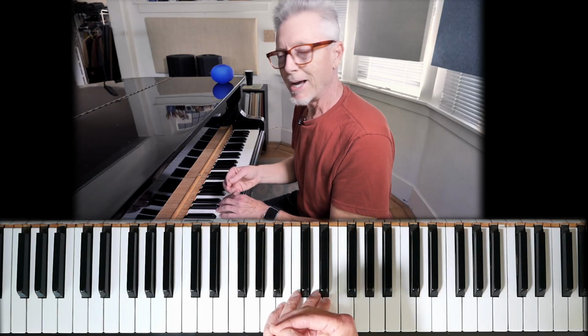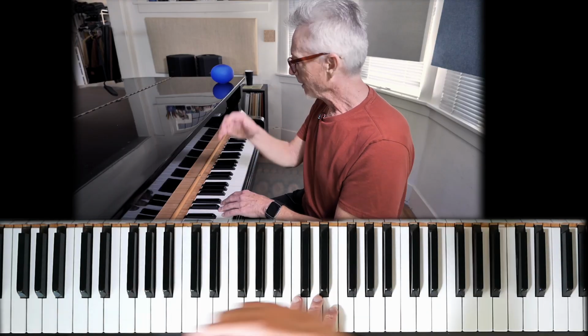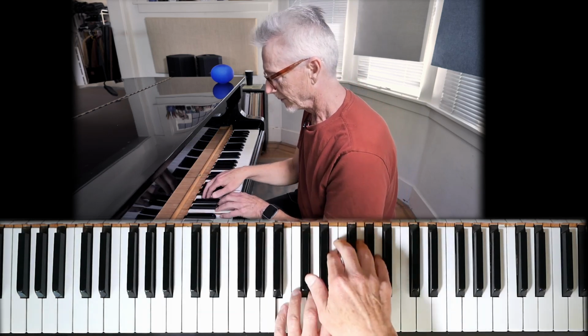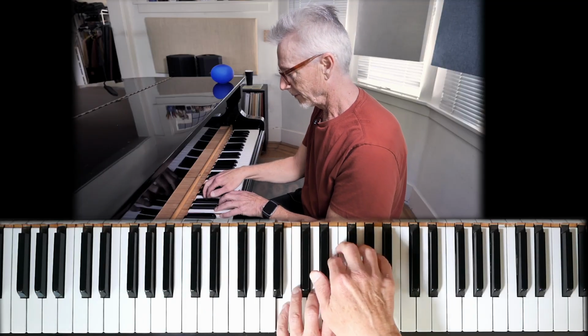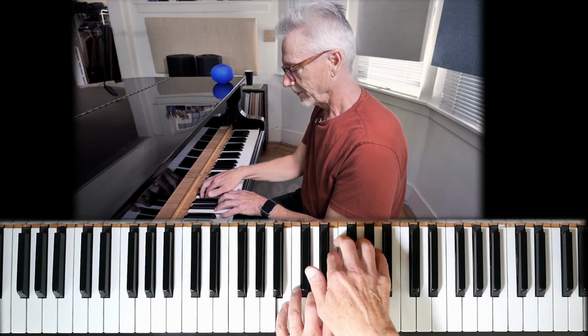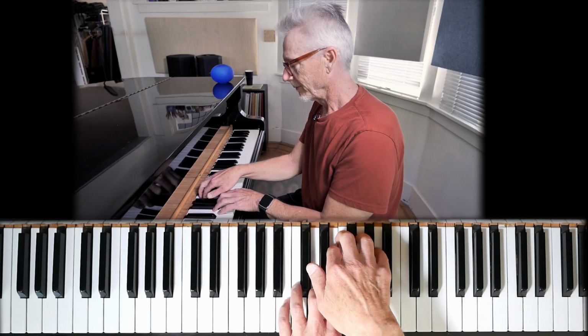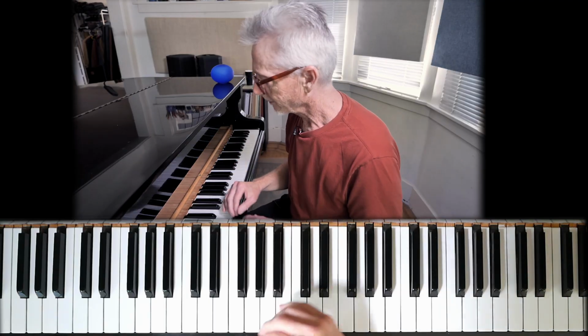Again, this is a cinematic or underscoring sound that's terrific. To make it more pianistic, I might move the right hand around. Now, one thing I'm fascinated by is modal shifts when I'm in place.